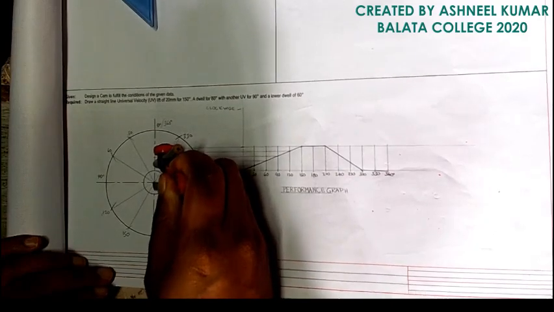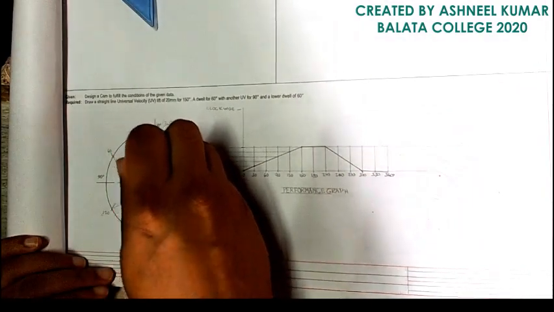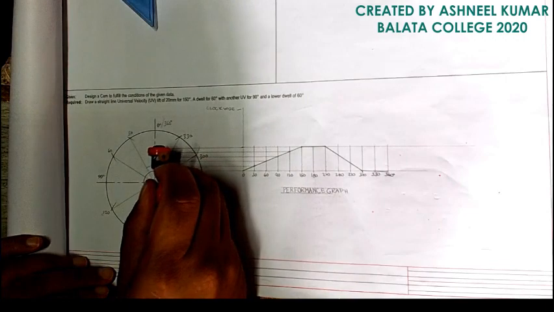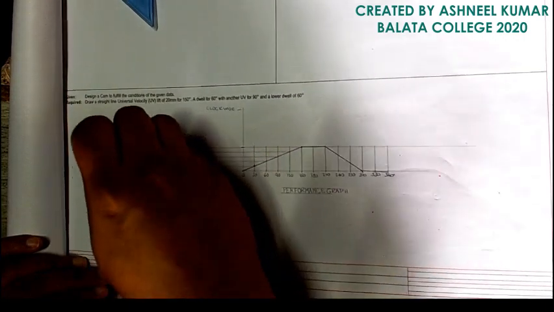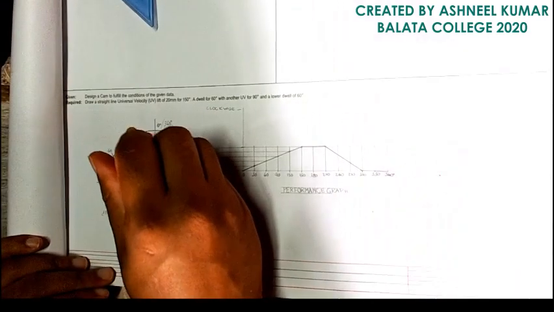Now you put your compass on the center, go to 30 and draw one arc till 30. The 30 is here. We are going to do the same thing for all the points, right? From center to there, 60 to 60.